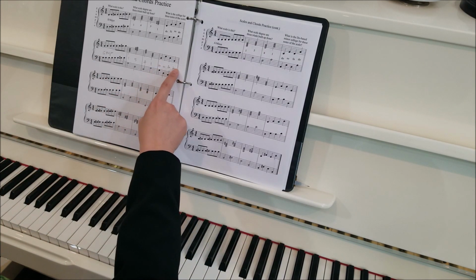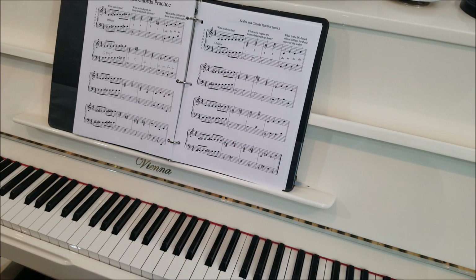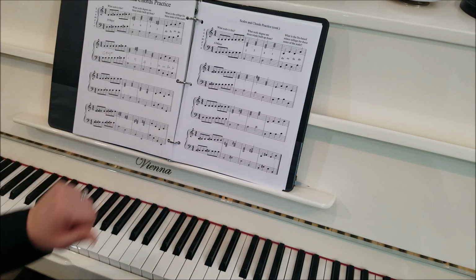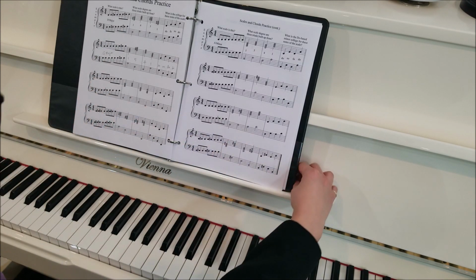So the solfege looks the same, but it sounds a little bit different. But technically they're the same notes. Okay, just a little bit displaced octave-wise. All right, let's do the next one. Next line. Get our pencil out.